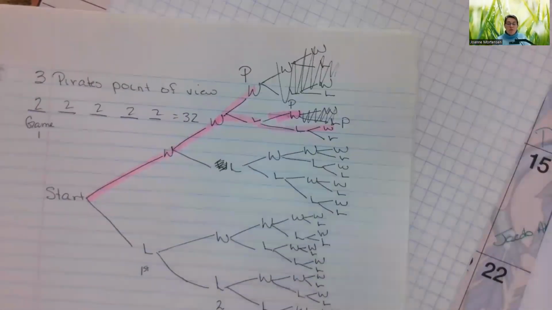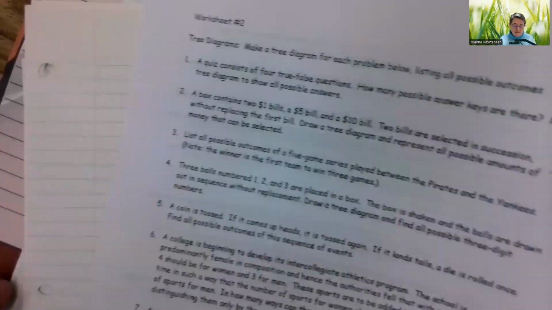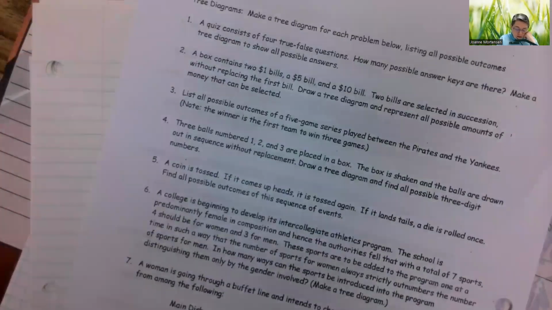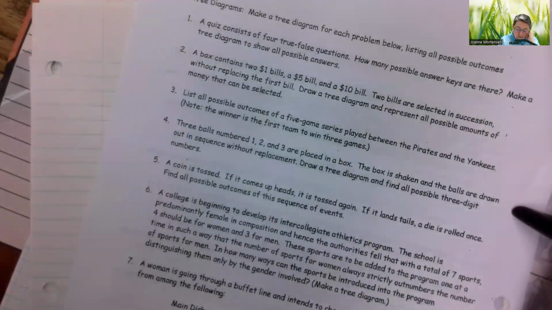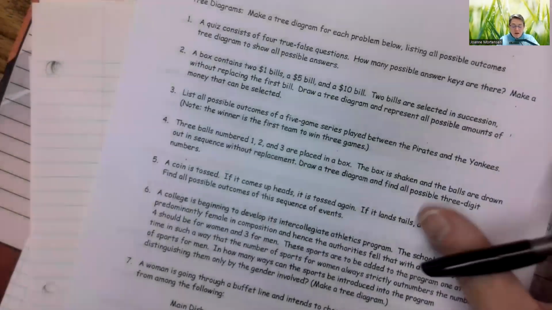We're going to do question 4. Three balls numbered 1, 2, and 3 are put in the box. The box is shaken. And the balls are drawn out in sequence without replacement. Draw a tree diagram to find all possible 3-digit numbers. Okay, this one seems reasonable. It feels mathy. It's not about sports.